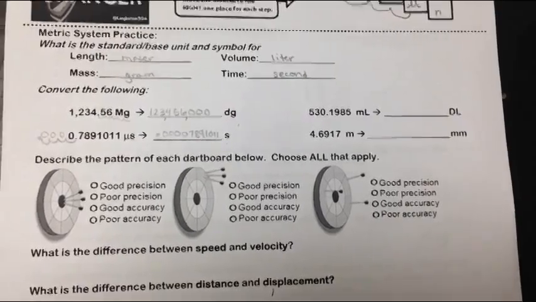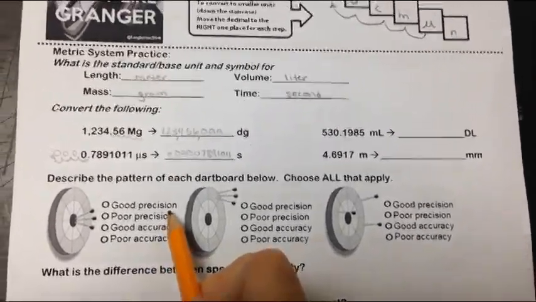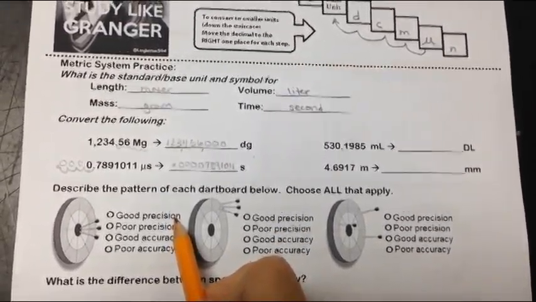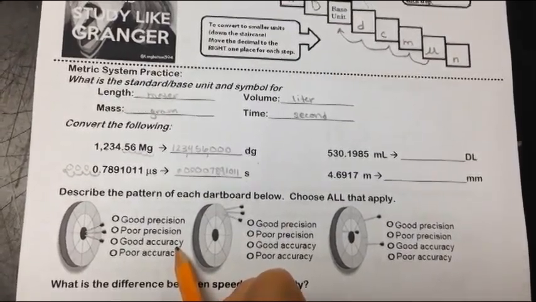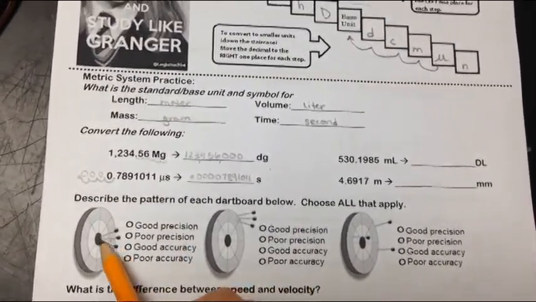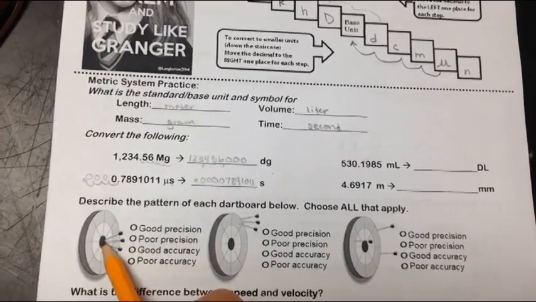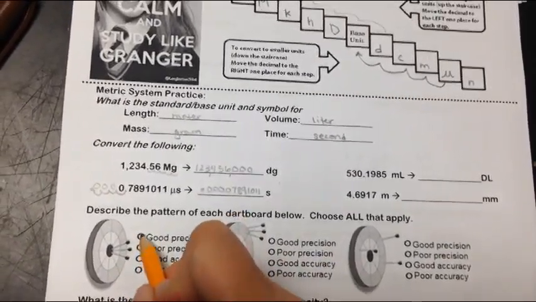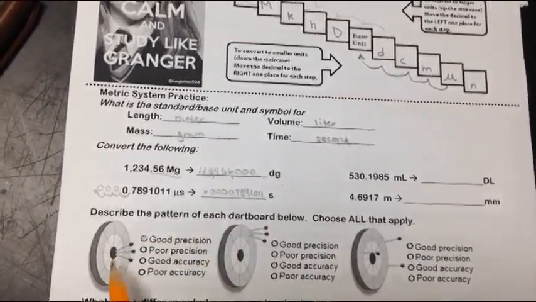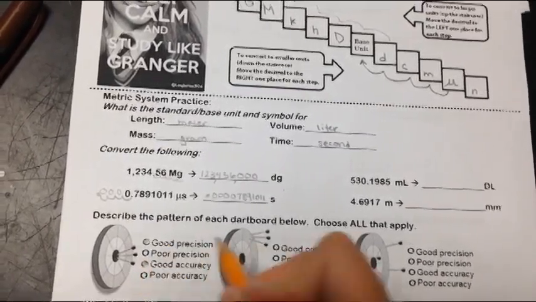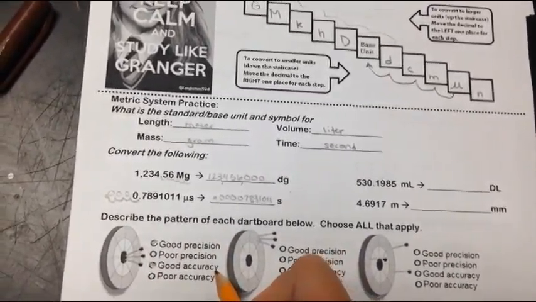Next, for precision and accuracy, remember precision means that you're hitting the same point over and over and over again. Accuracy means that you're hitting the right point. So this one here, all of them are tight together. They're hitting the same point over and over again. So that's good precision. They're also hitting the right target. So that's good accuracy. This one is precise and accurate.